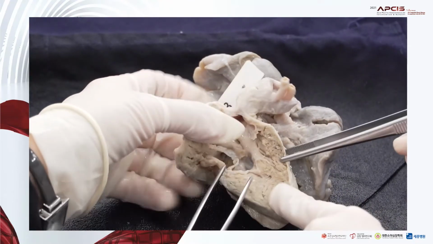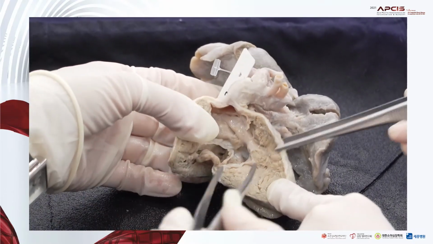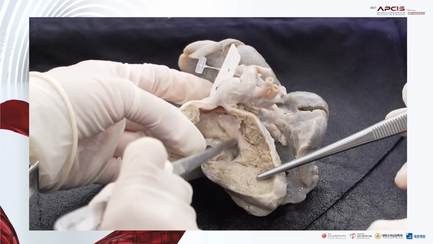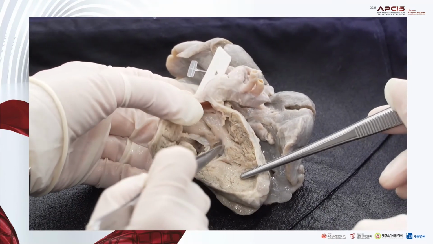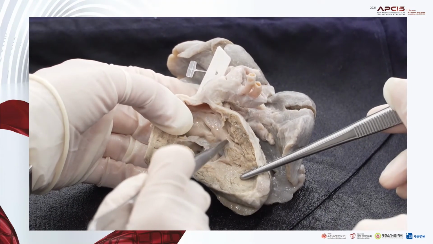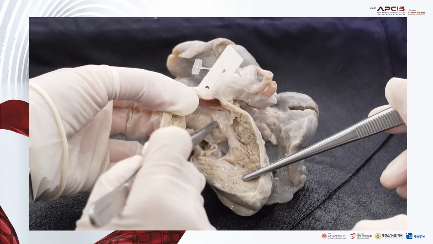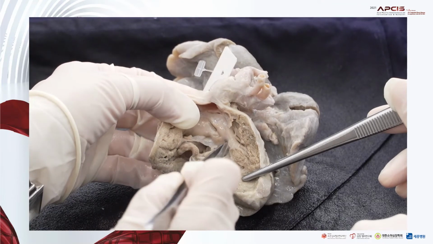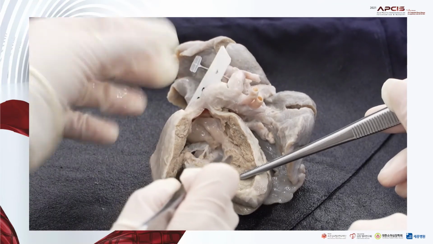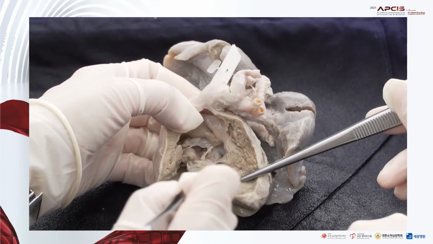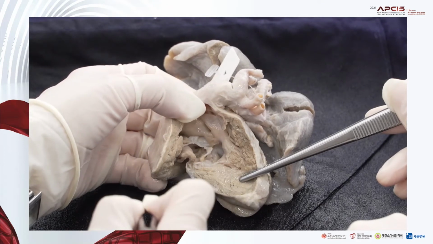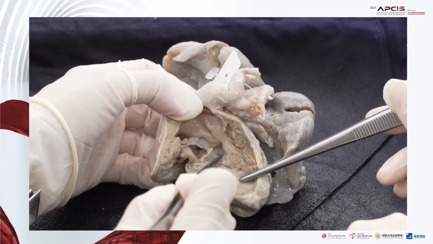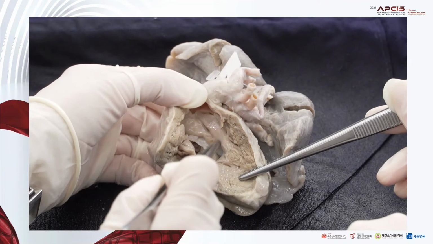And unusually, the ventricular septal defect is neither subaortic nor subpulmonary. It is a distant, non-committed ventricular septal defect type in this case.